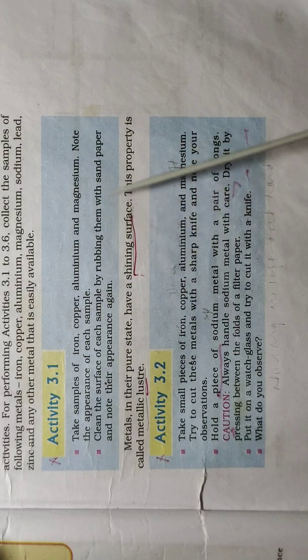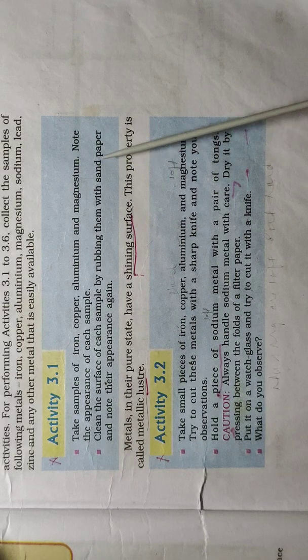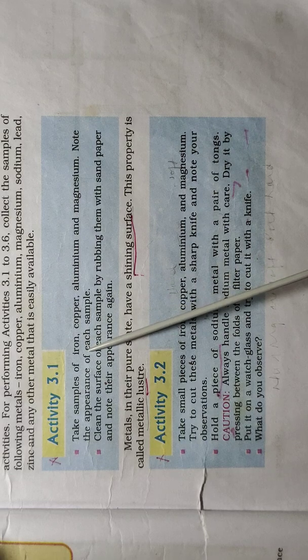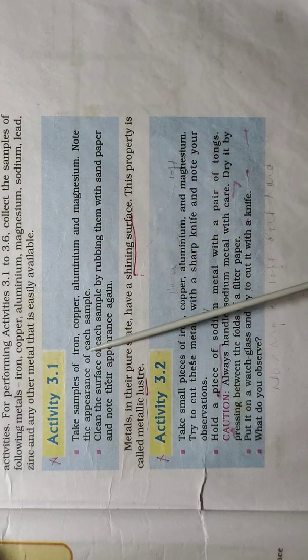They should be rubbed with sandpaper, mainly to remove their oxide layer. So when we rub with the sandpaper, we can observe iron, copper, aluminum and magnesium shine. So this indicates that metals have lustrous nature.